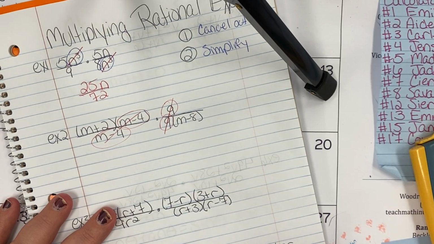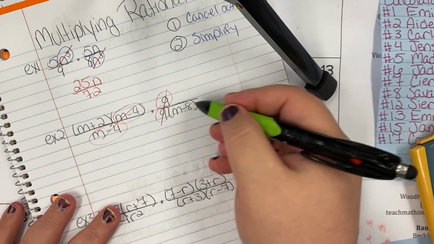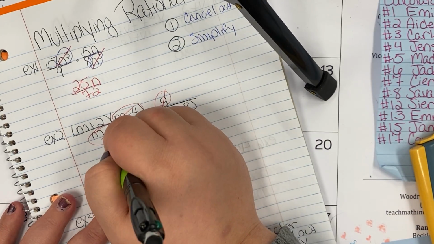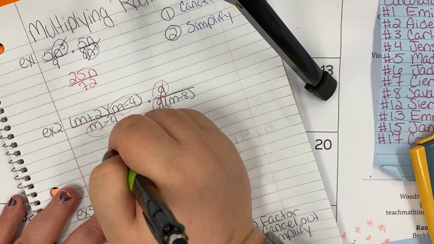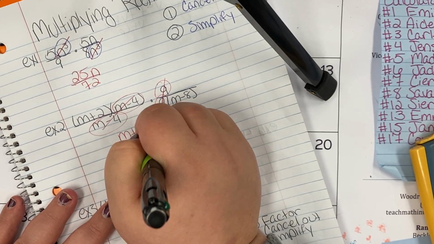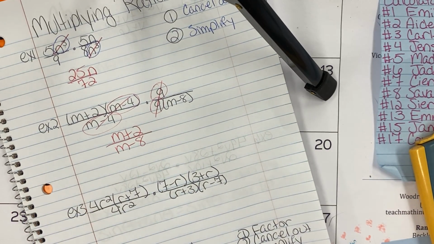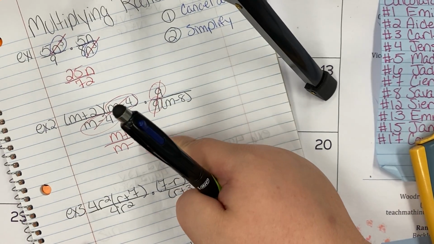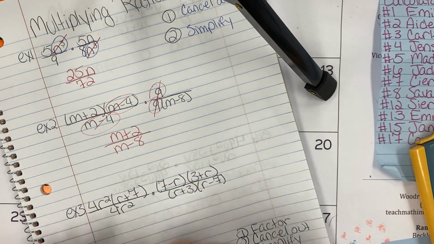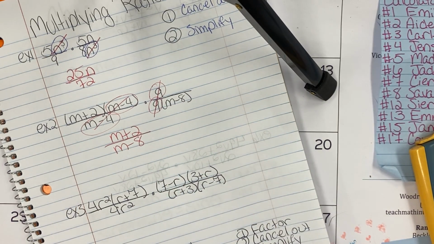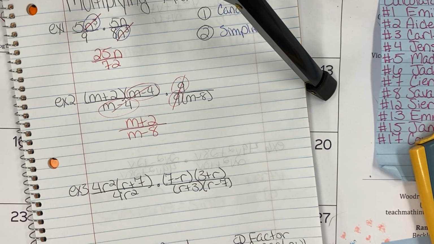Those cancel out. So what do we have left? We have an m plus 2 in my numerator, and an m minus 8 in my denominator. That's it. You cannot cancel these out. They are not the same, and we can't factor anything out of them. So m plus 2 over m minus 8 is how you simplify that expression. We're not solving for anything, we're simplifying.